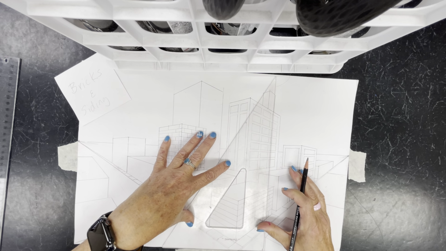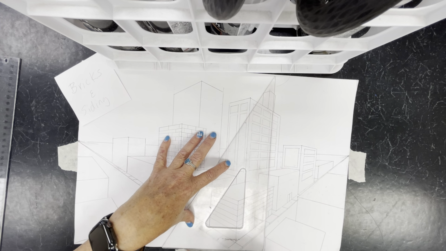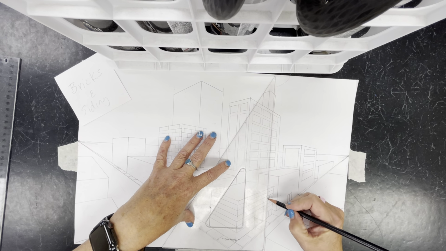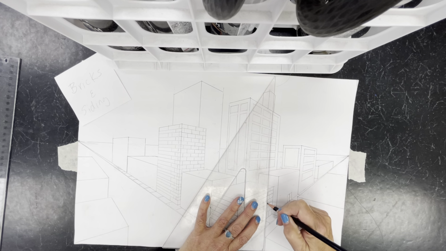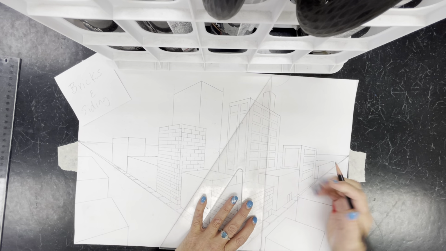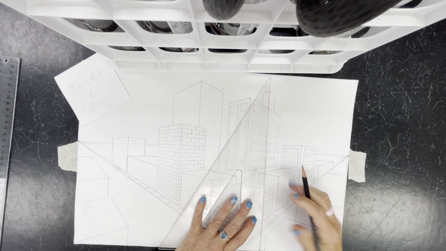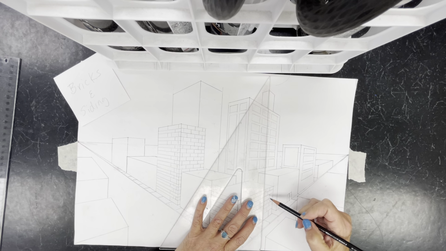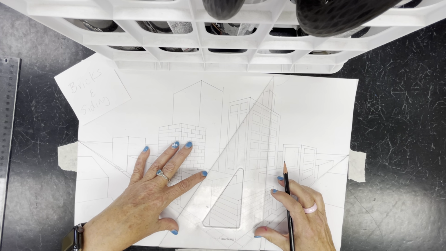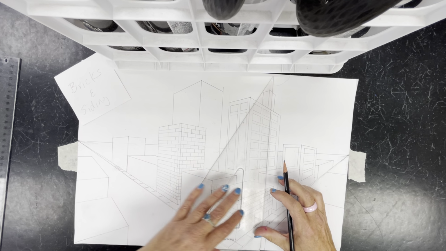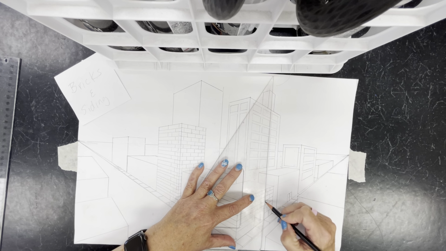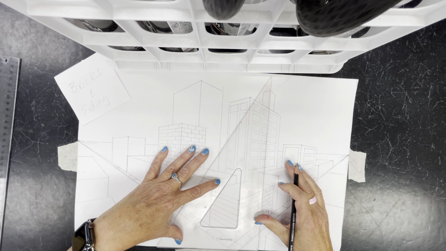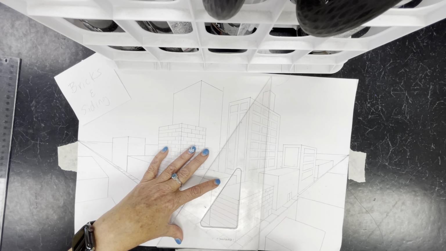Now I'm gonna move my triangle over just a little bit, just a smidgen bit right here, and then I'm gonna go to the evens. So I'm skipping the 1, I'm doing the 2, the 4, and the 6. So brick are staggered. These lines should not line up evenly because that's what makes brick strong, is the fact that they are staggered. So we don't want those lines all lined up.